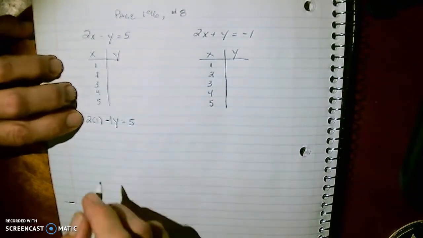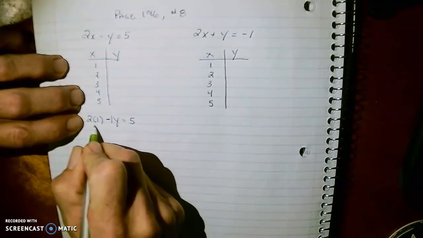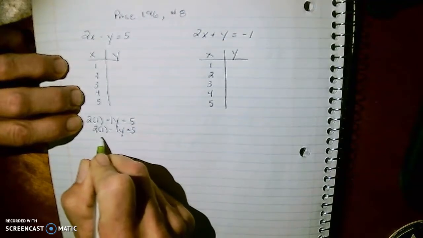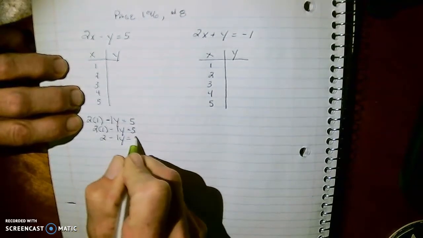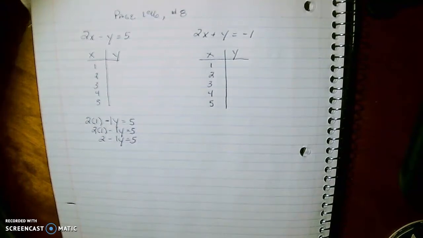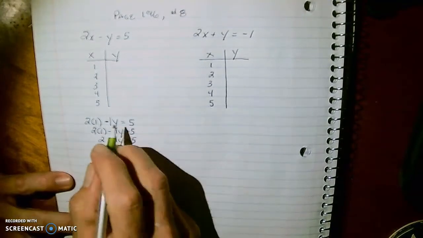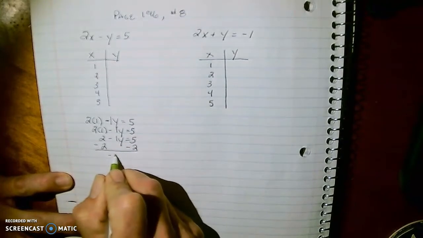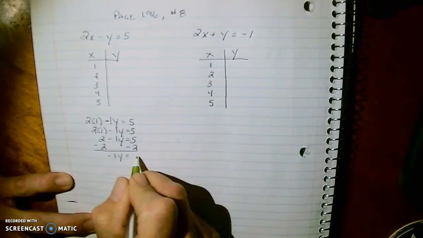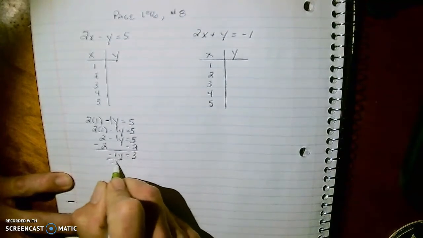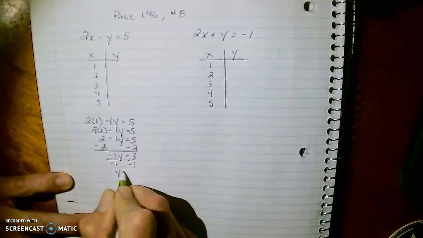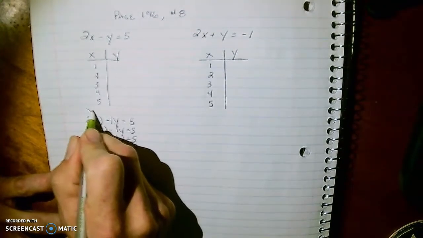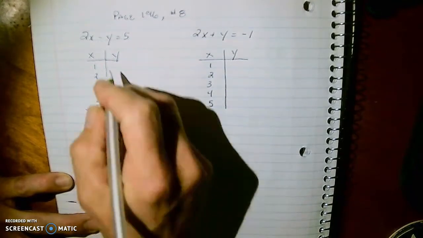So the first thing I'll do is the multiplication over here. Now I have 2 times 1 minus 1y equals 5, which gives me 2 minus 1y equals 5. So I will subtract 2 from both sides to solve this. I'll get negative 1y equals 3. Divide by negative 1, and I will get y equals negative 3. So when I put in 1 for x, y turns out to be negative 3.